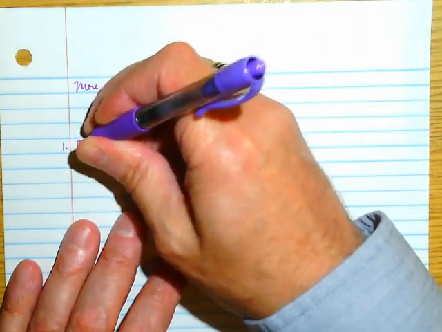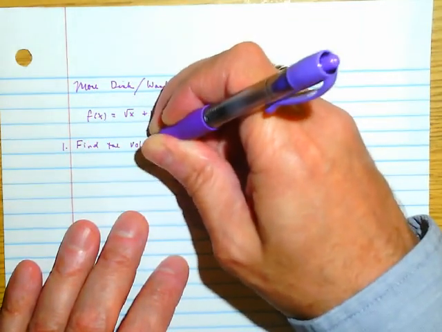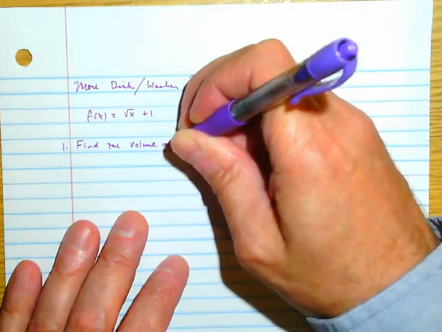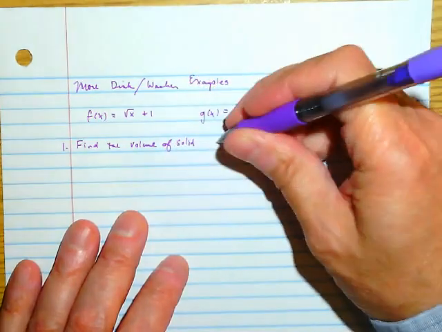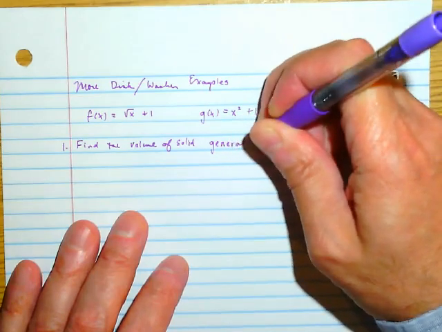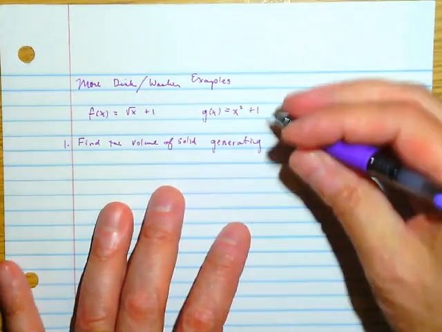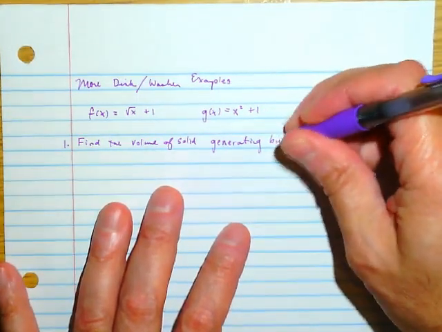So let's do an example here. Example number 1. Find the volume of a solid generated by revolving. And that should be a key word that you're looking for, not necessarily generating. That's kind of a blah, blah, blah word. But generated by revolving, that's the word we're looking for.